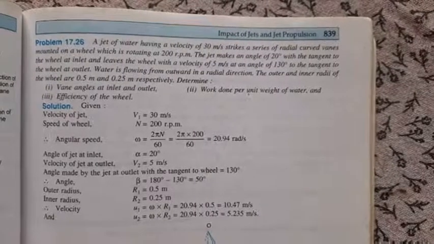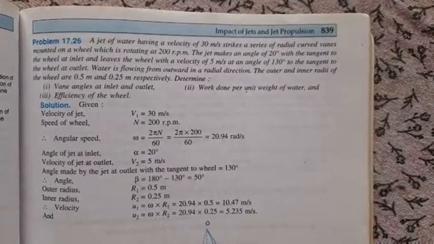Today we will do our next class. Today we will discuss the next problem.